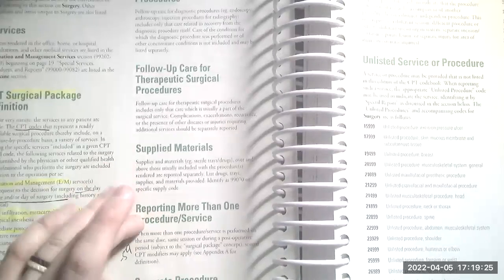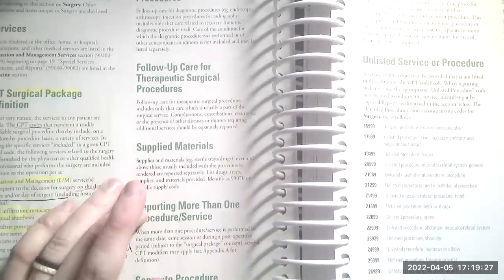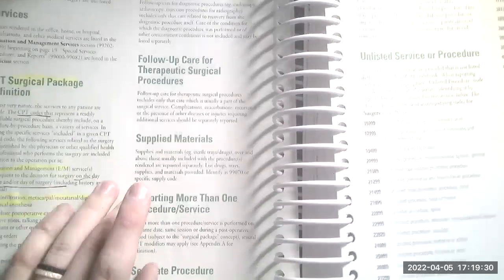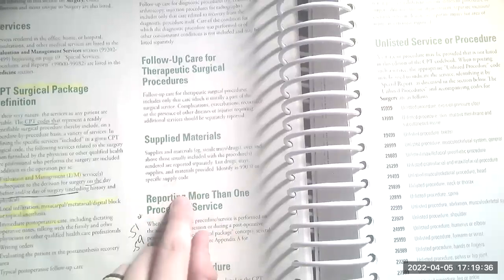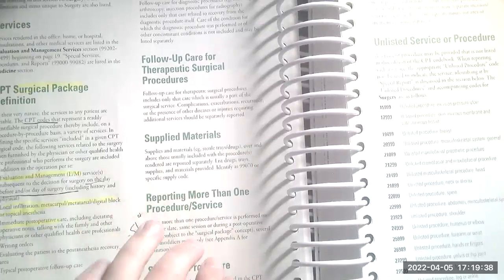More than one procedure and separate procedures. I think I posted a video in the discussion, but I can post it again. These are related to modifiers 51 and 59, and there's some other modifiers that are also appropriate. But basically it's saying if you have more than one procedure at the same time or the same day, then you might need to use some modifiers, okay?